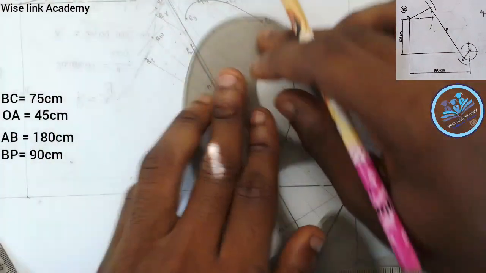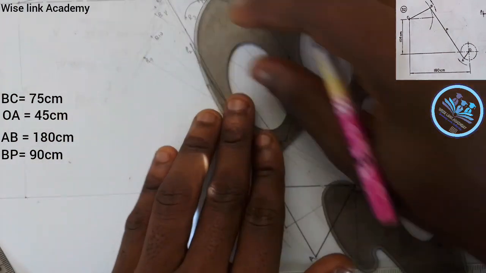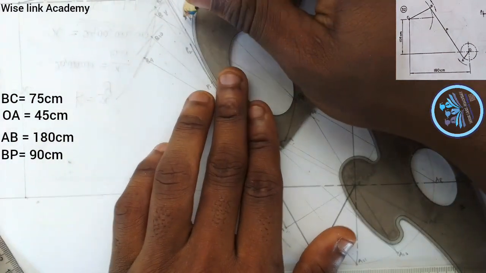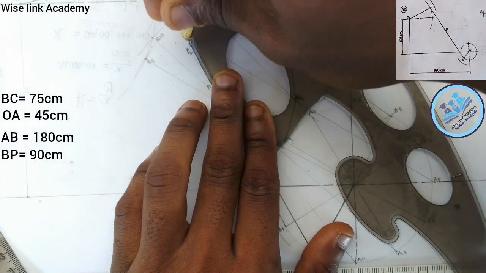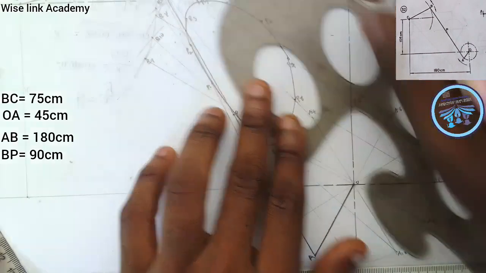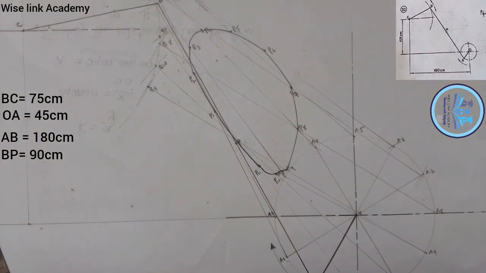And then join here to this point here. This point here to this point. So I have drawn my locus at point P.